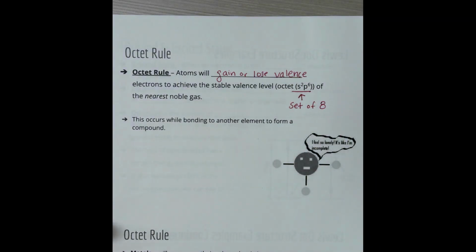Right? This is going to occur during bonding, so either ionic or covalent bonding, and that's going to help form that compound. We'll talk definitely more about that bonding when we get into bonding in our next unit.